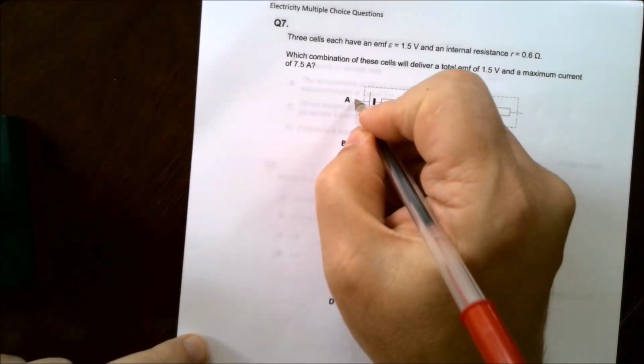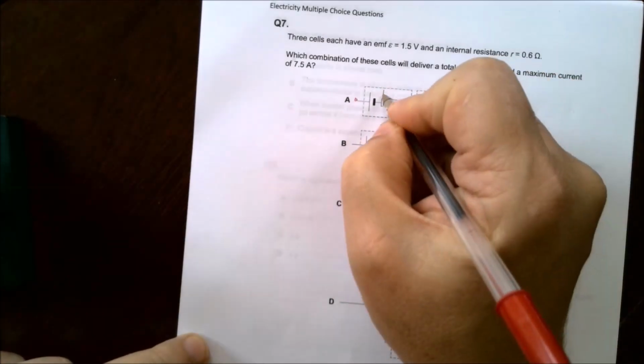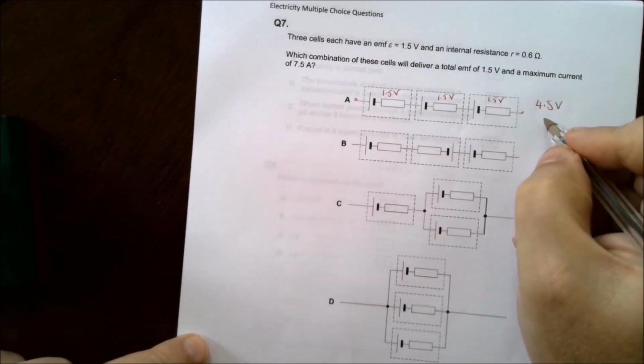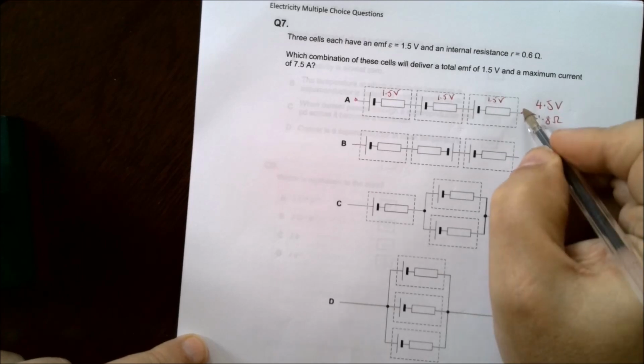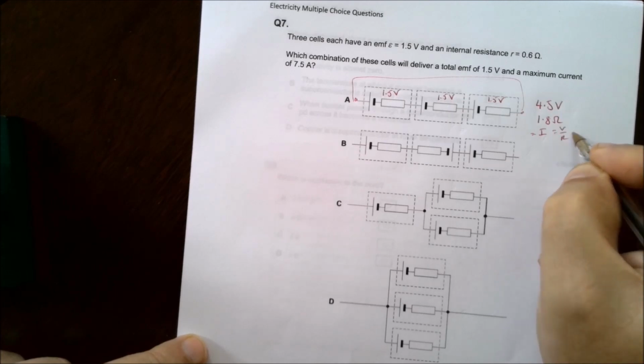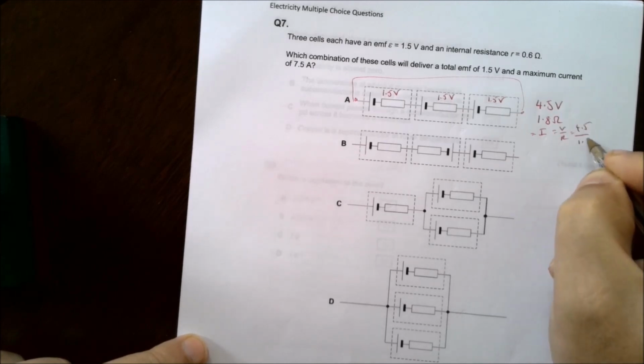In this one, if we connected a voltmeter between there and there, all of the cells are in the same direction. So we've got 3 lots of 1.5 volts, so 4.5 volts in total. The resistances are all added together, so we've got 1.8 ohms in total. And then the maximum possible current, if you just short-circuited that, would be I equals V over R, which is 4.5 over 1.8, which is 2.5 amps. That clearly doesn't meet either of these two criteria, so not that one.